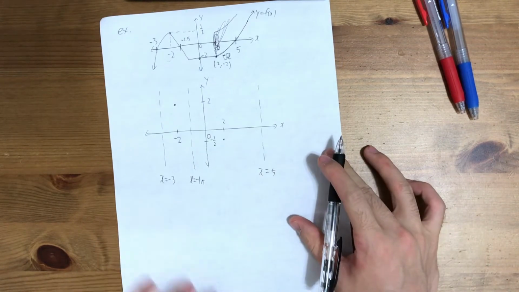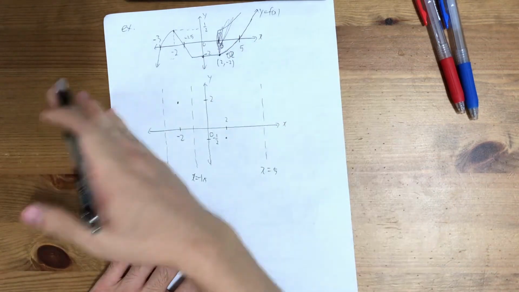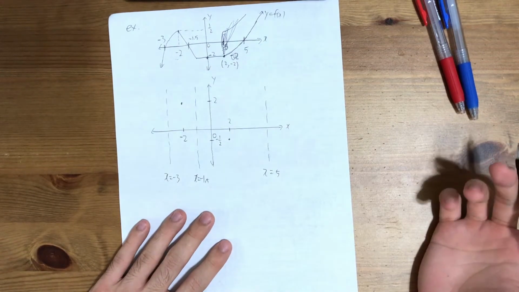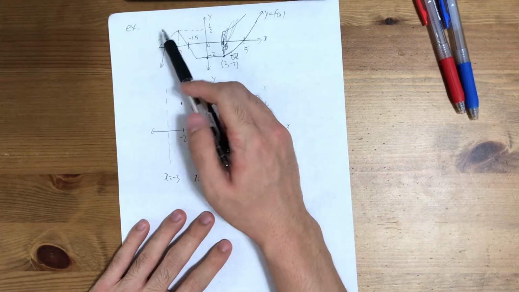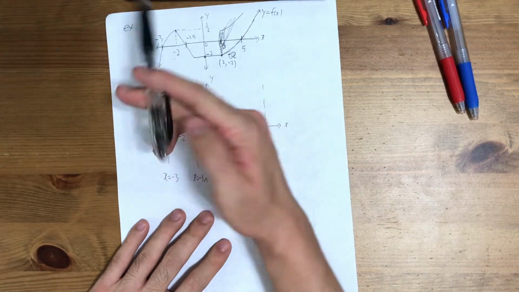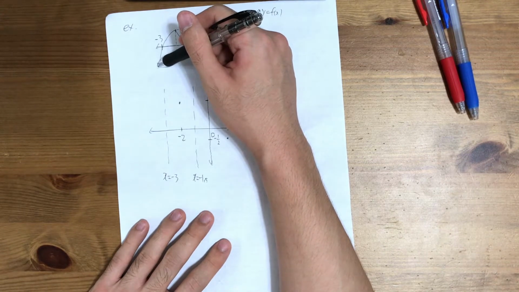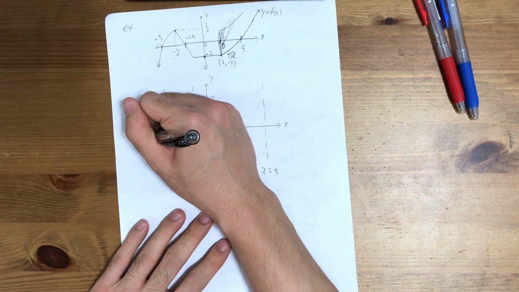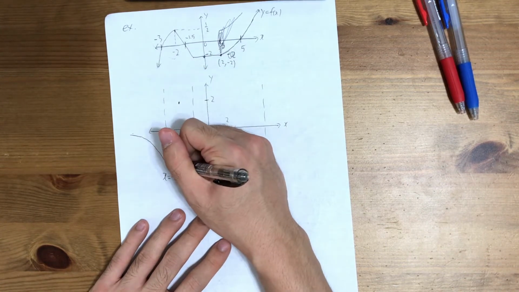And this is the first job that we do, and then we sketch one by one. So first, before -3, the y values tend to infinity, right? That means it converges to 0. And then as it approaches -3, it will tend to infinity.